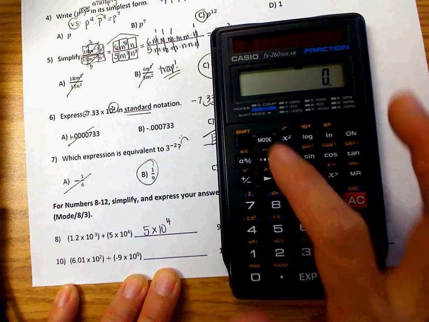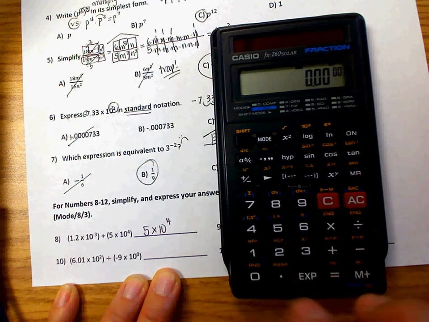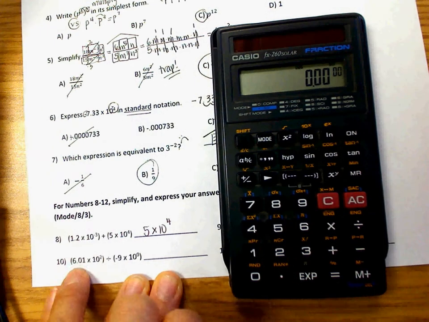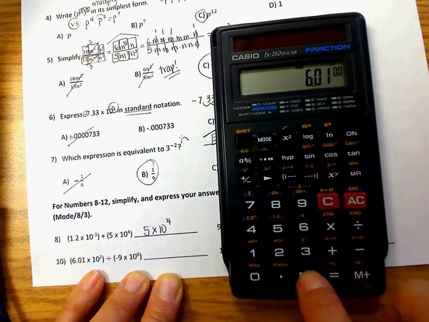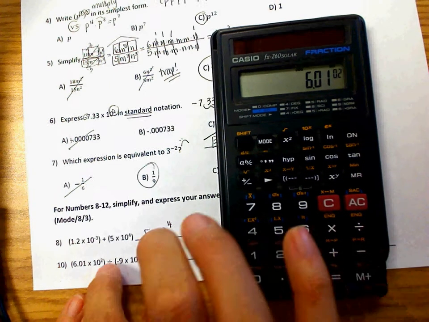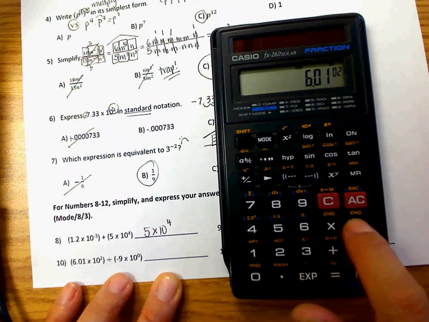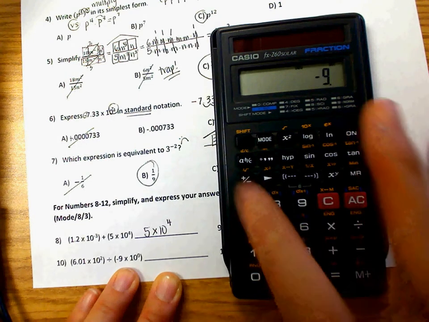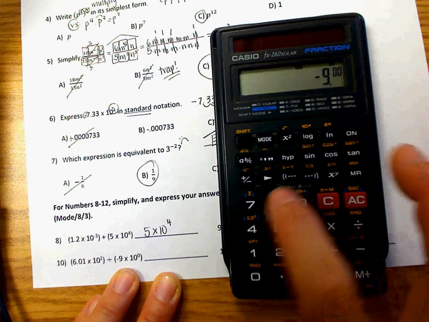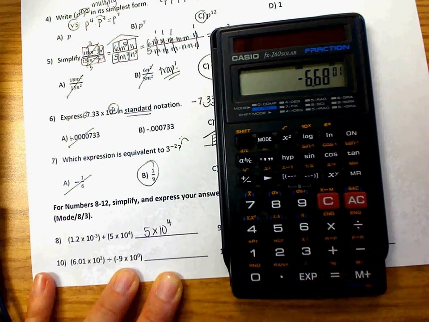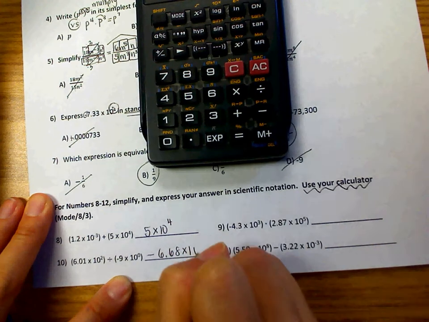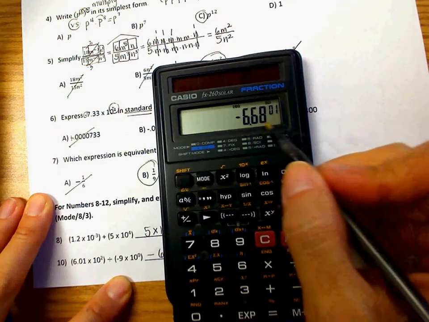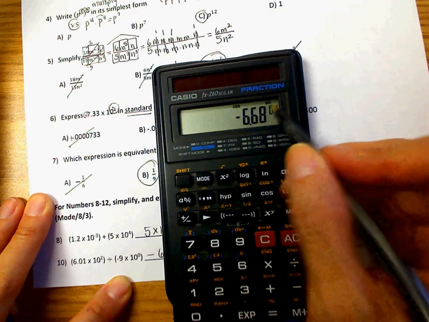So mode A3. Now I'm going to go ahead and go down to number 10, and I'll go to 9 in a second. So 6.01 exp 2. Then it says to divide, so I'm going to divide by 9 negative exp 0. Okay, so you should get negative 6.68 times 10, which again, you don't see the times 10 part, but then this is your exponent to the first power.